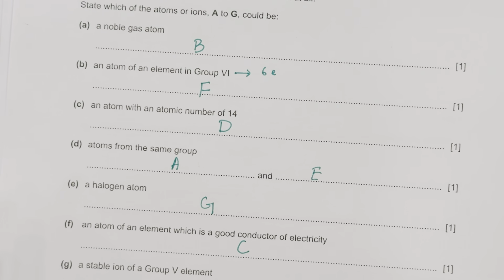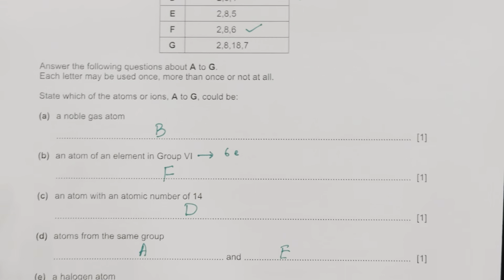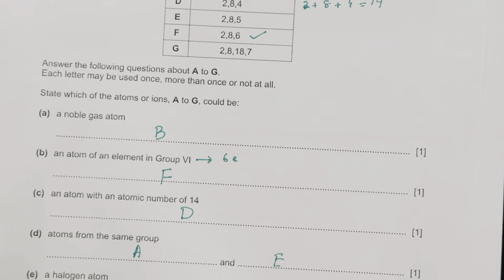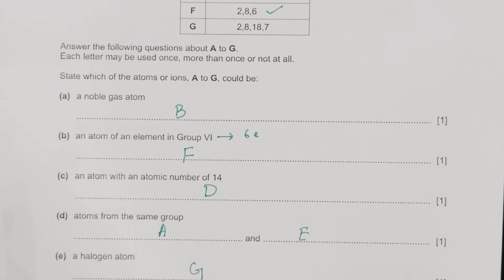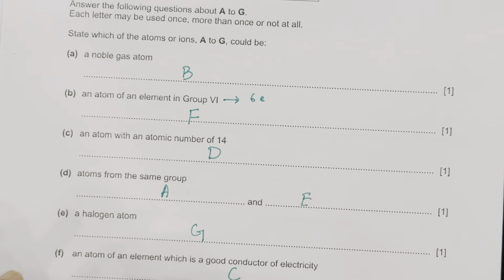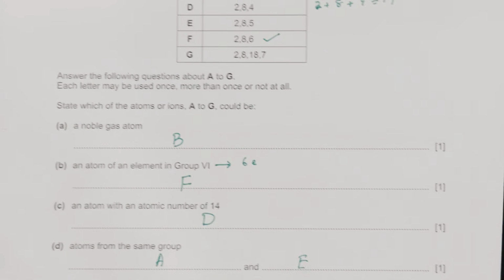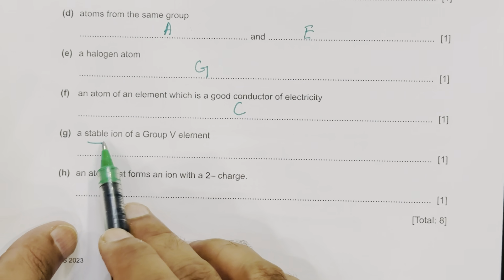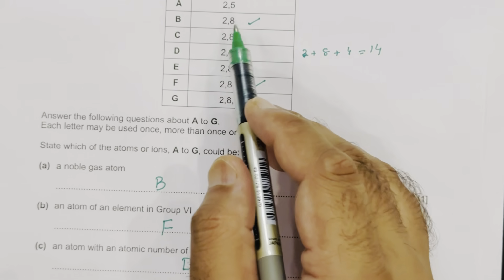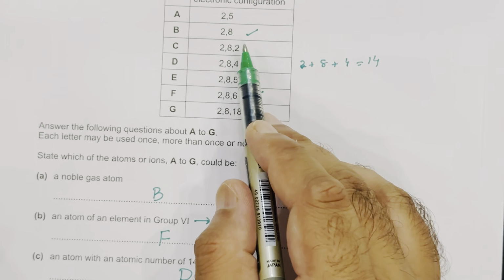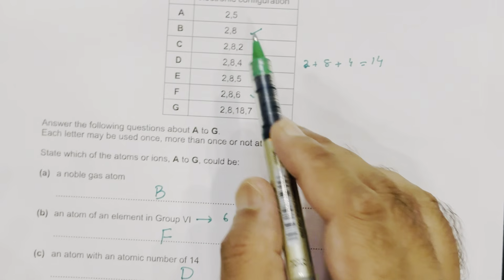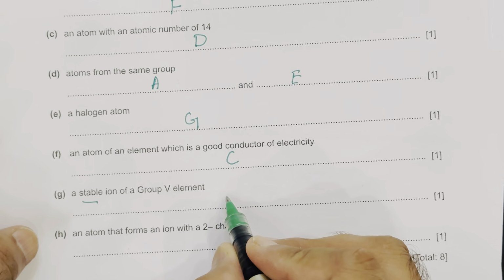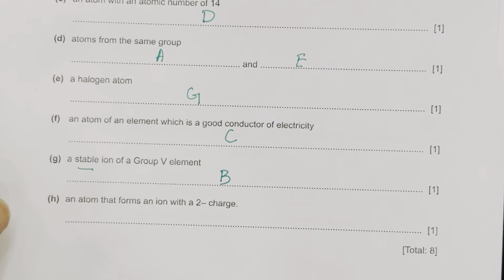So we can say that it would be B. If an ion is stable, it means that the outer shell is completed. The outer shell is completed only here, so we can say that it is B, because the outer shell was completed and it was a stable ion.